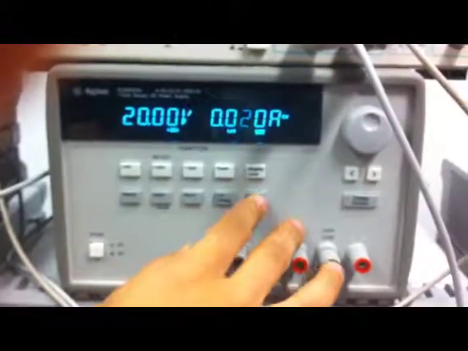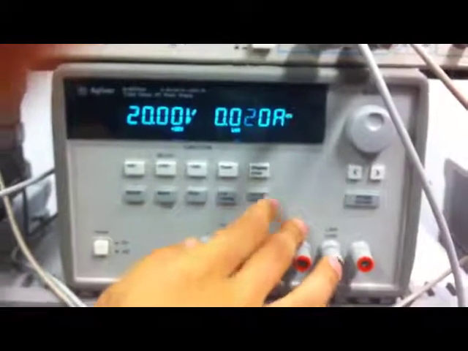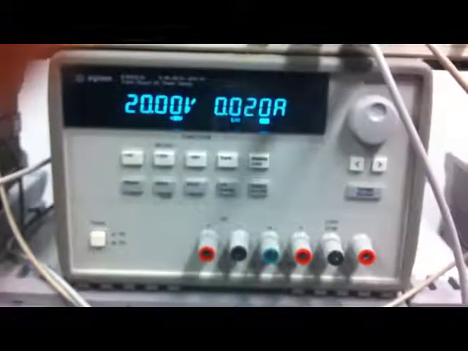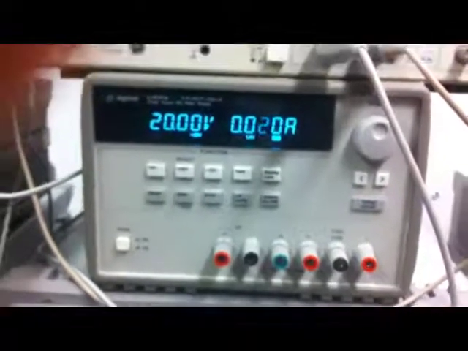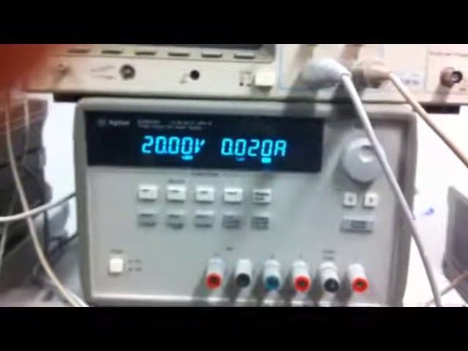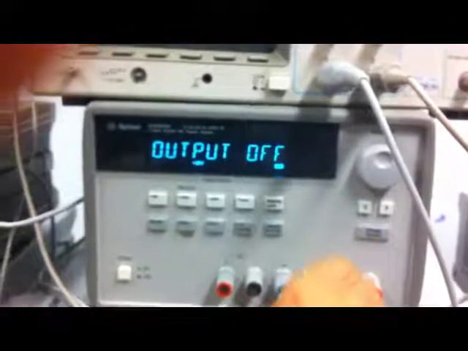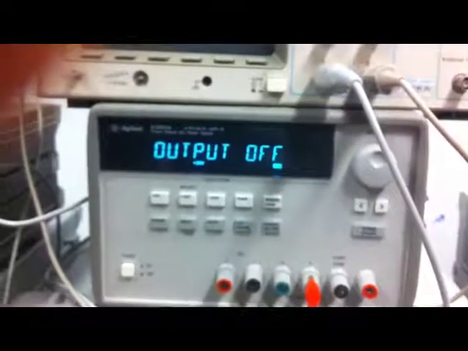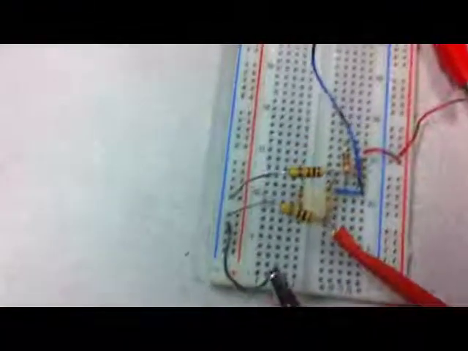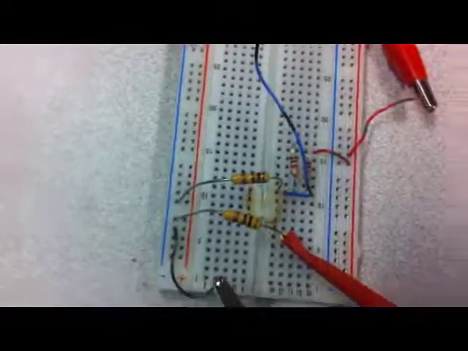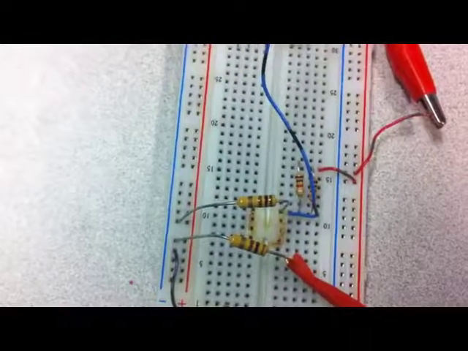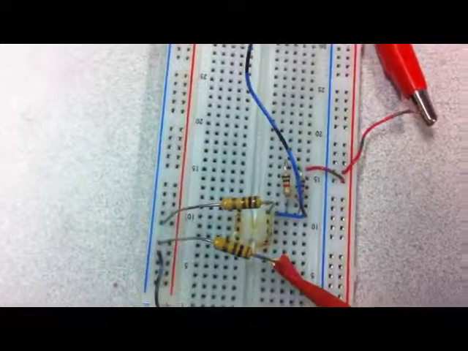All right, so I'm going to make sure my output is off, and then I can hook up components. So we've got the positive terminal, and then we have also our ground. And once that is set up and everything is connected back to the breadboard, then we can go ahead and turn on the power supply. So I'm going to do that by hitting the output on button, and now our power supply is working.